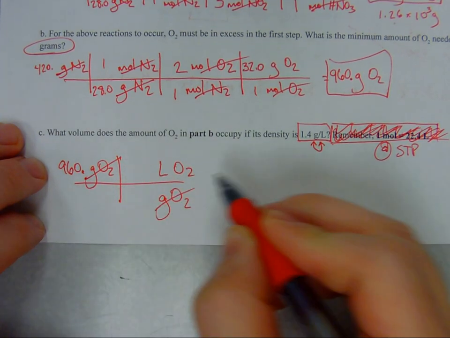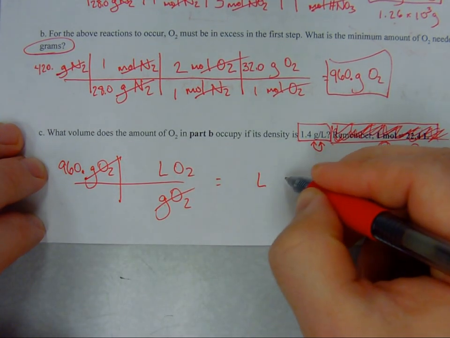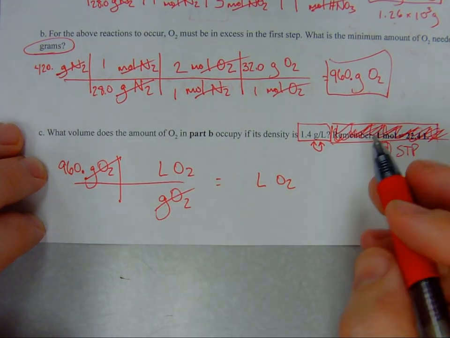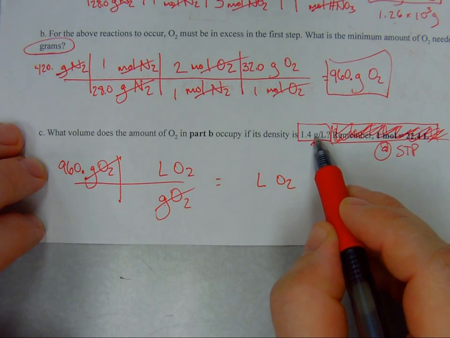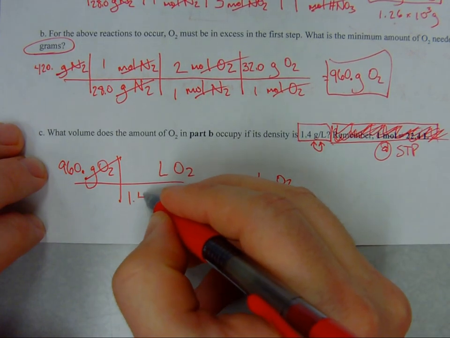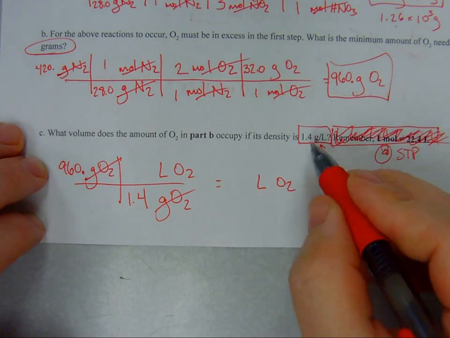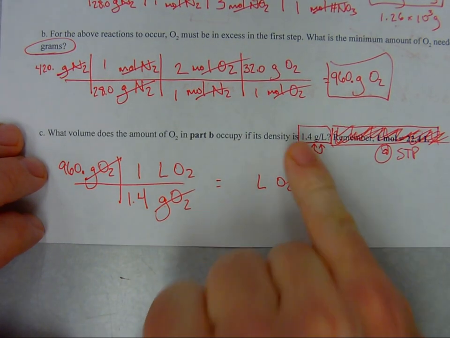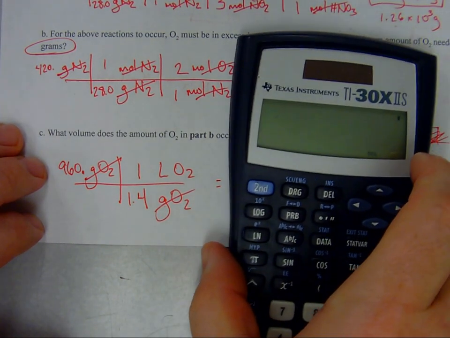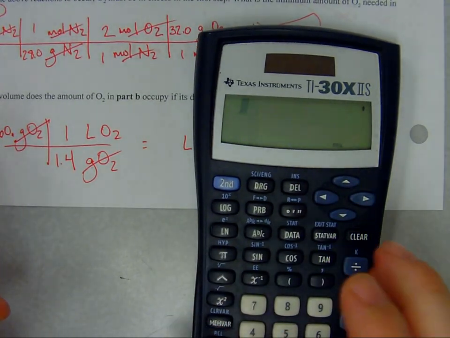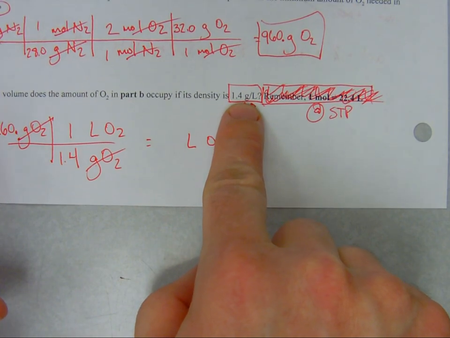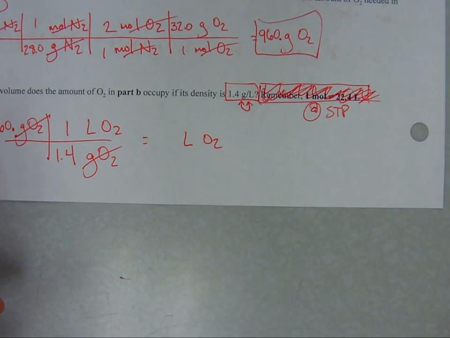That'll allow me to have grams cancel, and my answer will be in terms of liters of O2, and that is exactly the volume of O2. That's what's being asked. Now, what do I plug in? What's the number in front of grams? 1.4. What's the number in front of liters? It's a per liter, so it's always per 1 liter. So this ends up being a very simple calculation as long as you know what to do with this piece of information. Again, follow the units first. Here, I'm given 2 significant figures, so my answer is going to be reported in 2 significant figures.